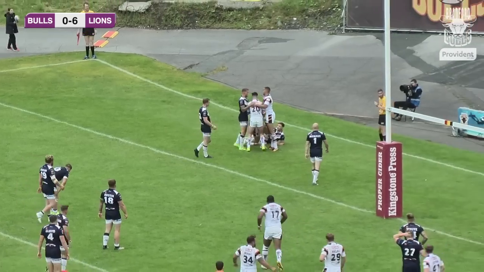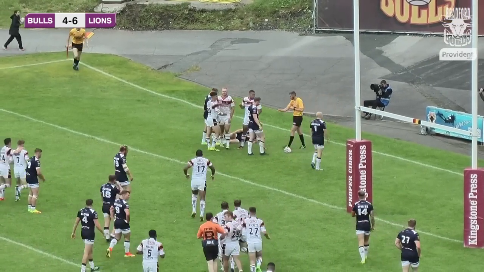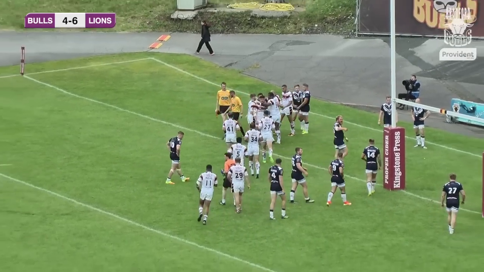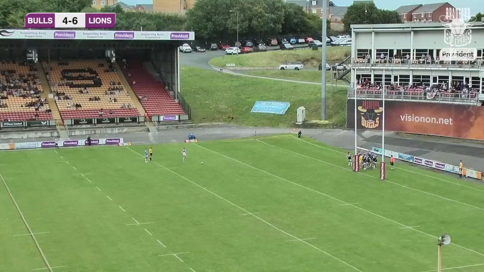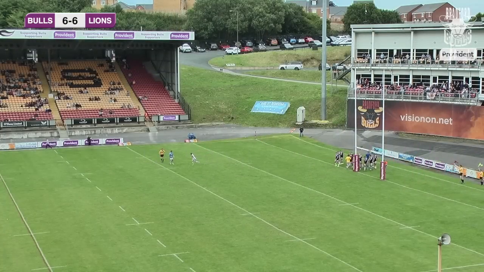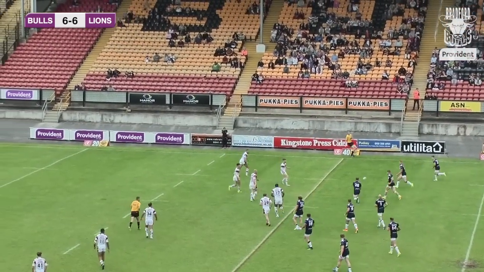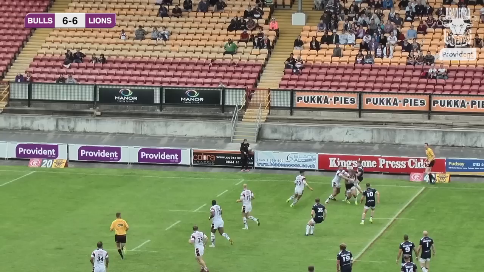Bounces, sees Damien Sirenen score his 50th try of this campaign. The ball bobbled along the floor. I'm not sure that Sirenen got that down cleanly, but I'm not bothered. Doesn't matter. Well, the Provident scoreboard reads Bradford Bulls 6, the Swinton Lions 6.